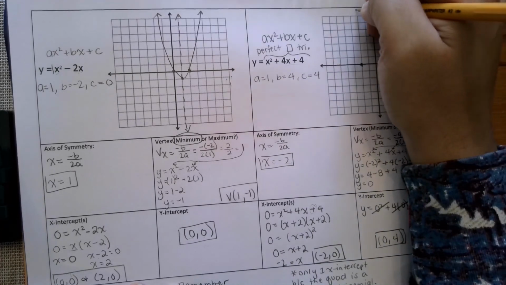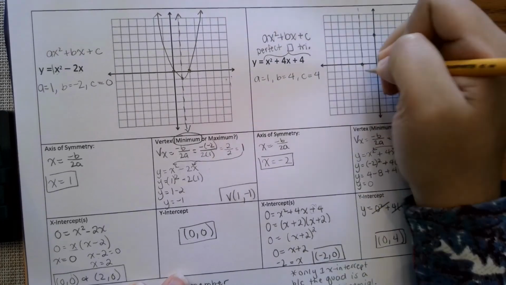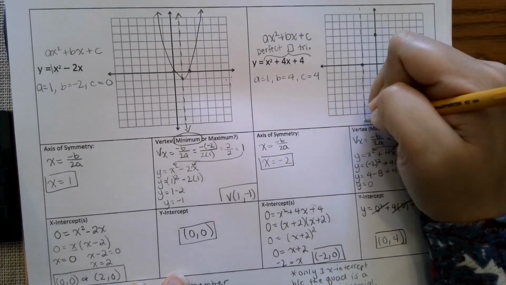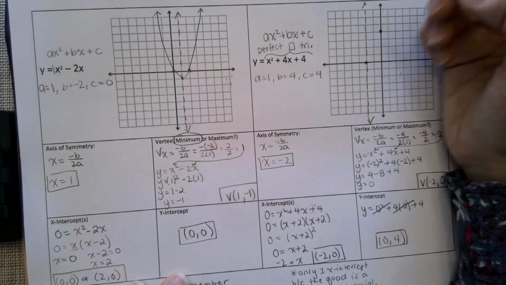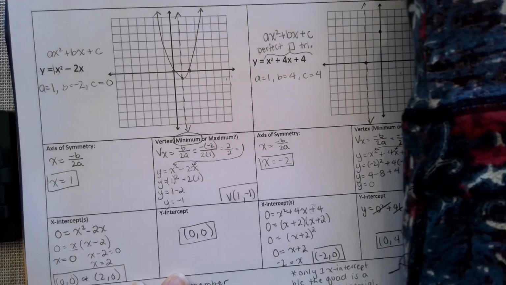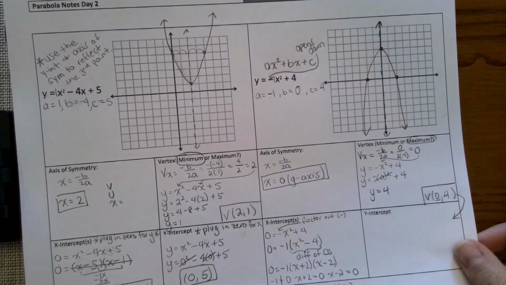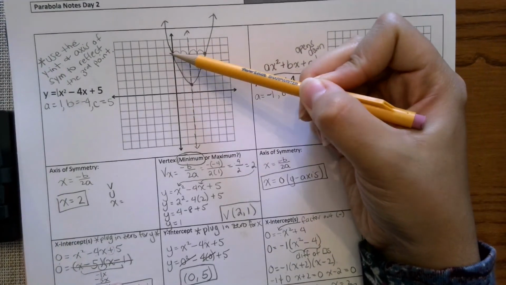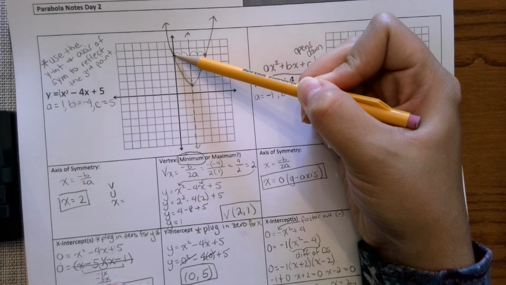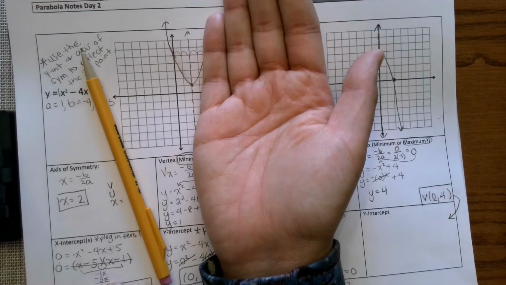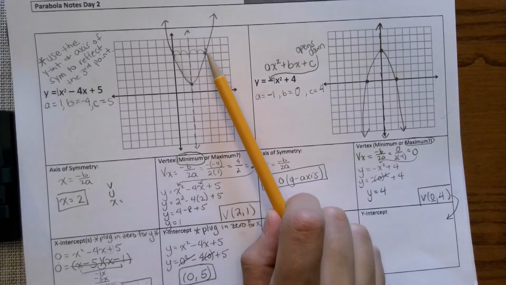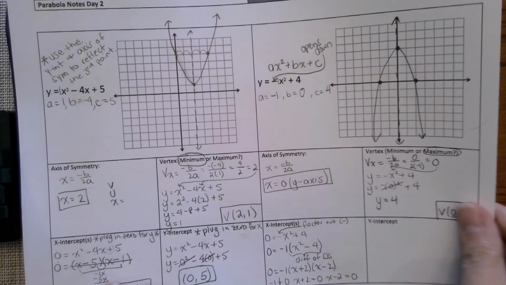I know my axis of symmetry is the vertical line that contains my vertex. So this should remind you a little bit of number 1. In number 1, we had the vertex, we had the y-intercept, and we had to reflect this point over the axis of symmetry to get this point here.